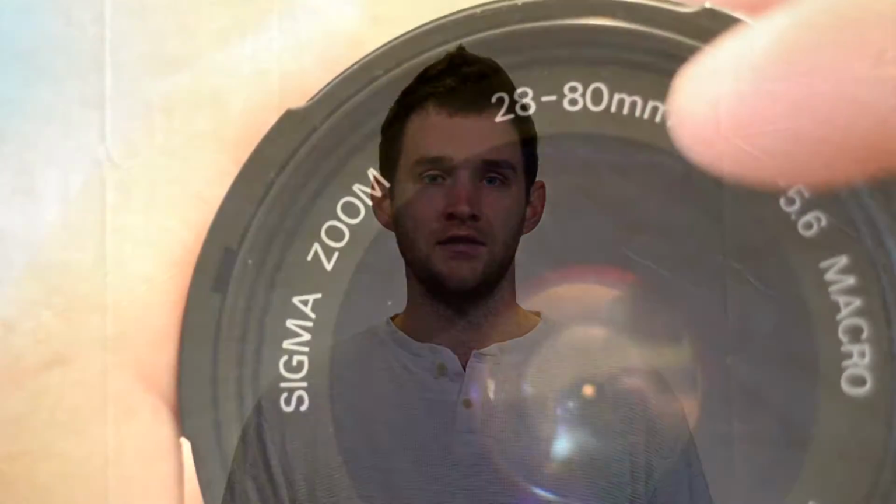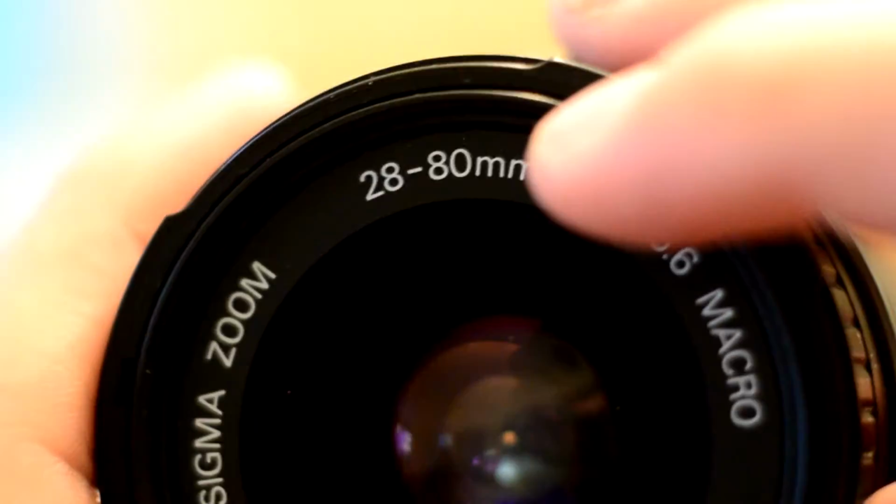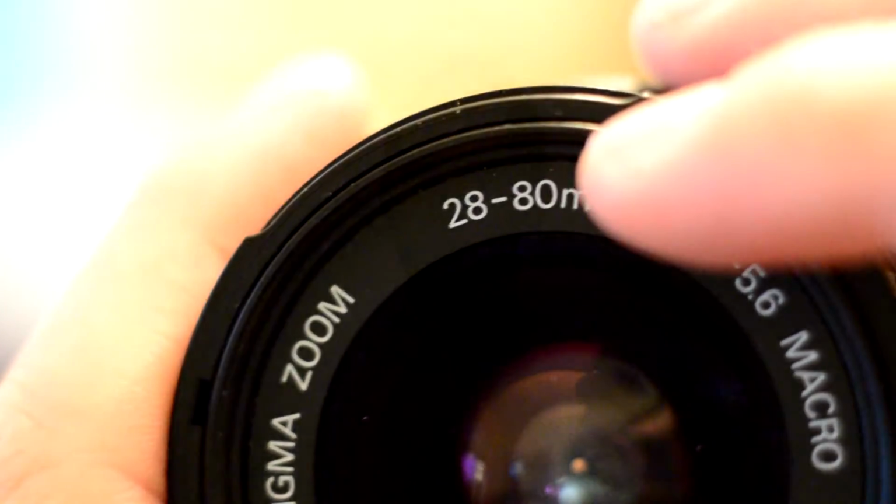Okay, now that you understand focal length, let's take a look at the lens itself and understand how to read the markings and identify each lens. On every lens, you will find several different combinations of numbers and letters. So we know now that the millimeter represents the focal length of the lens. In this case, it shows us that this lens is a 28 to 80 millimeter zoom lens.